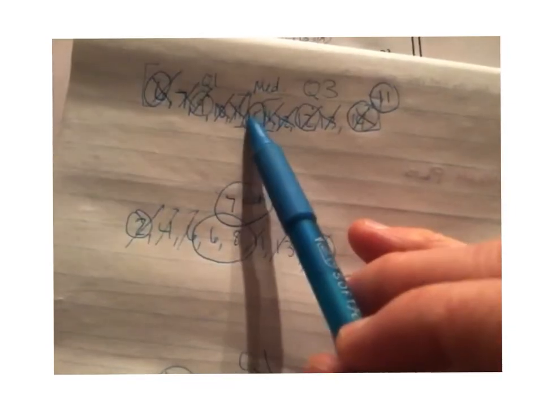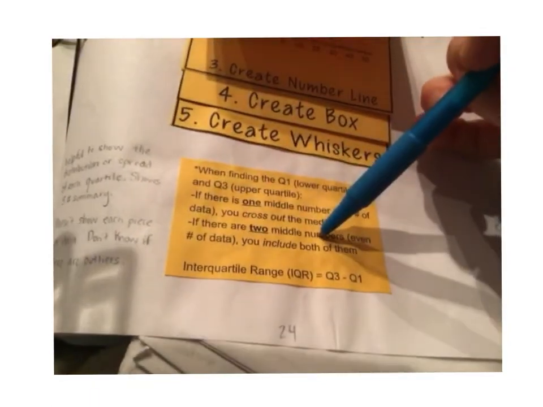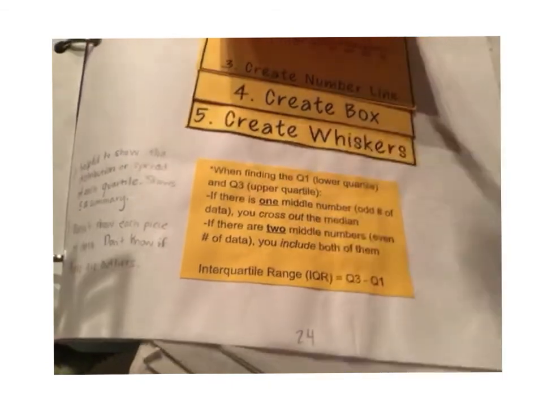Now, when I had one middle number up above here, remember I crossed it out? But if you remember our notes, let me turn back here. Our notes said when there are 2 middle numbers, we don't cross them out. We actually include both of them. So let me show you what that looks like.